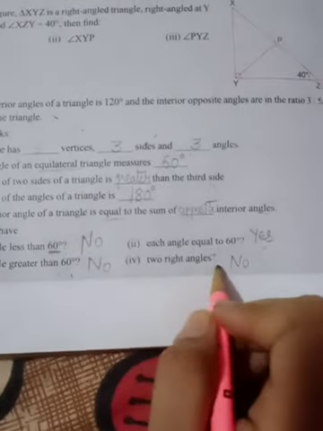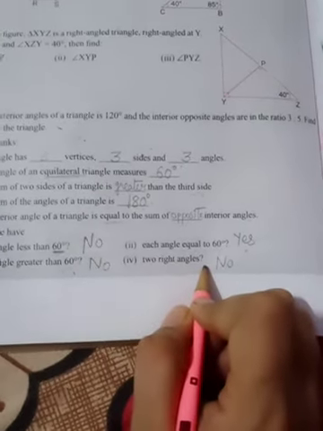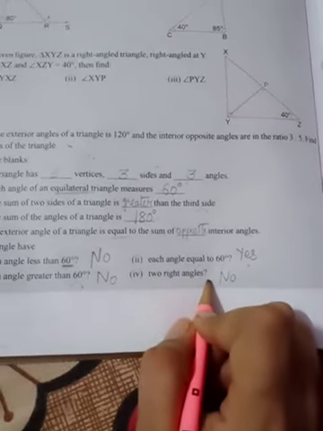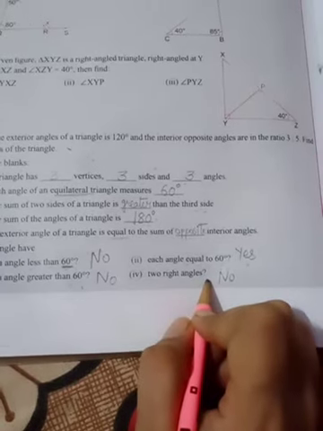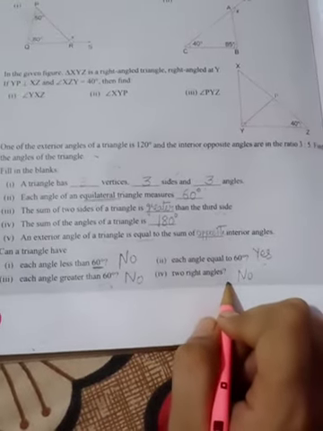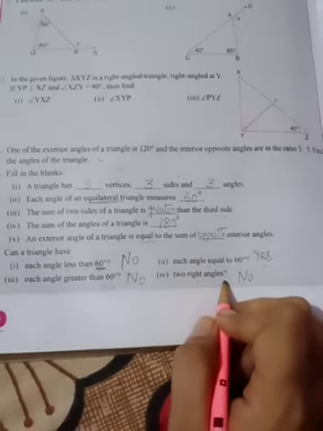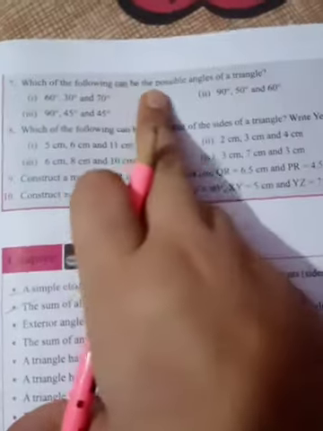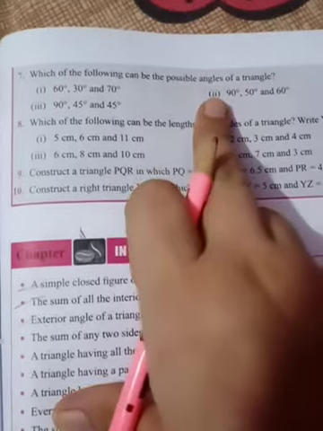Next is two right angles. If two are right angles, 90 plus 90 will be 180 degrees, and the third angle will make it greater than 180 degrees. So it is not possible to have two right angles in a triangle. Next is sum number 7, which of the following can be the possible angles of a triangle.